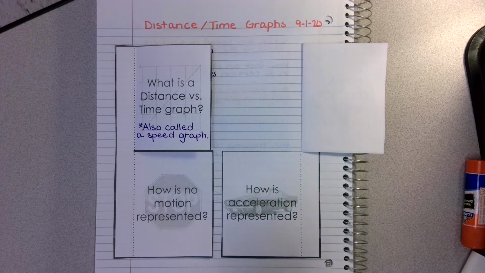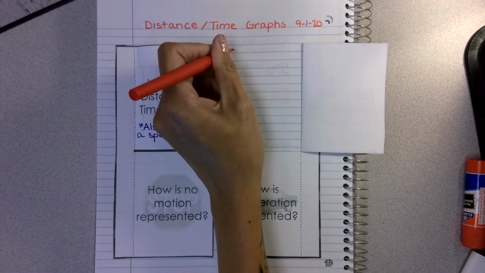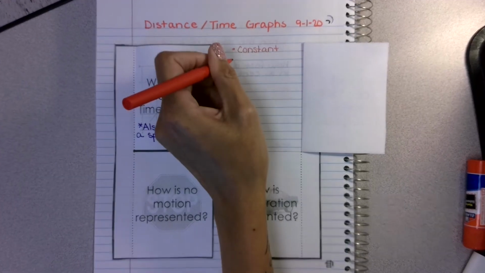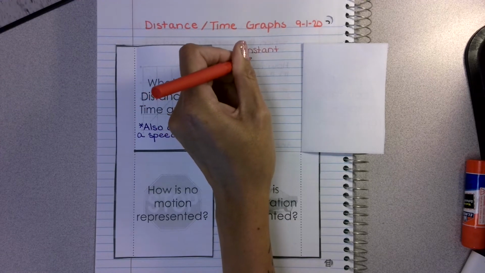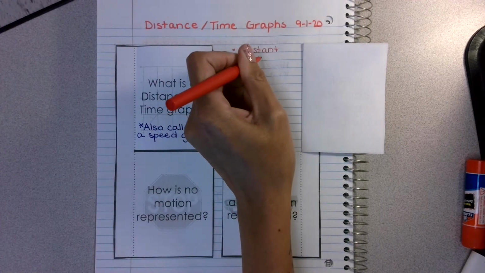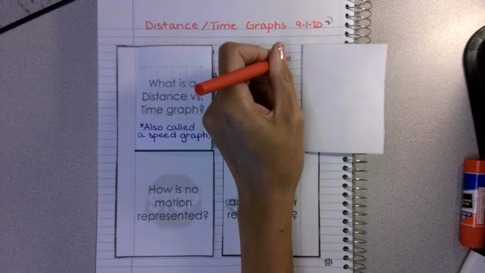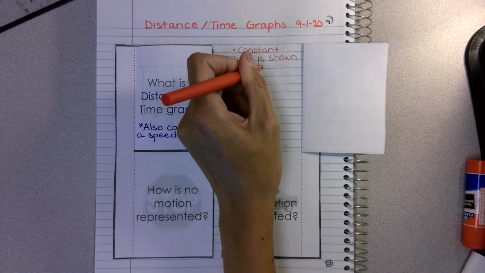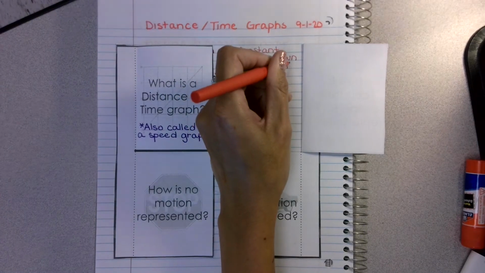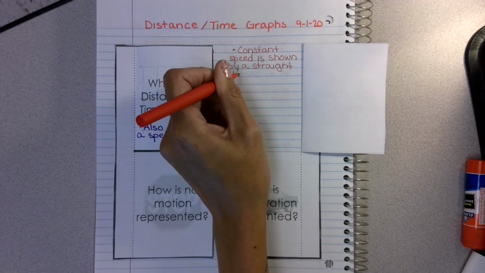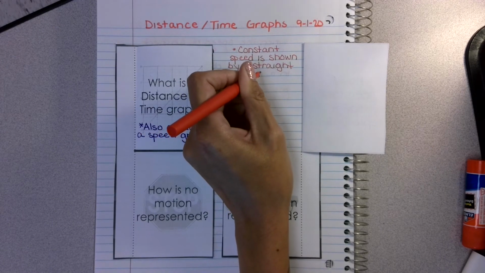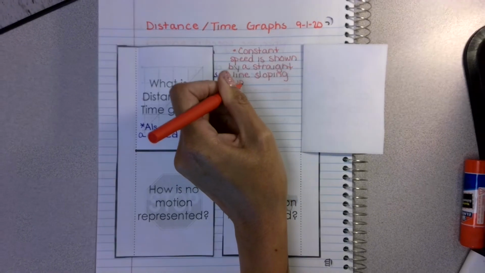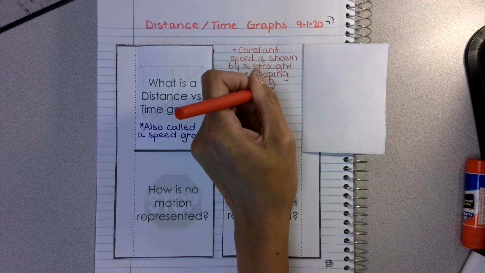So constant speed is shown by a straight line sloping up the graph.